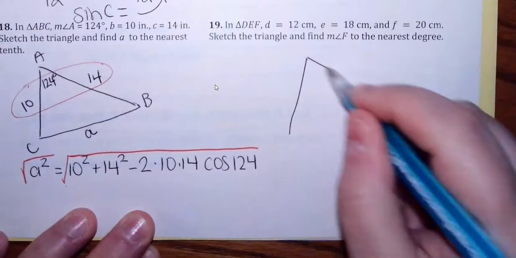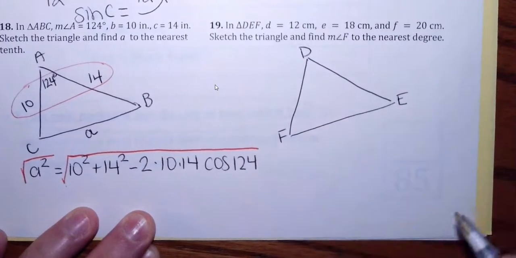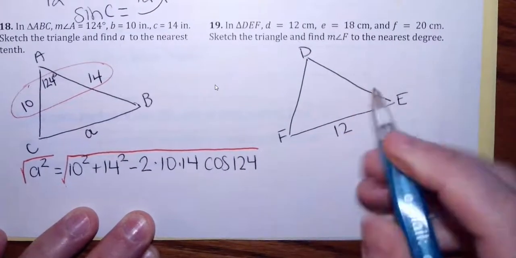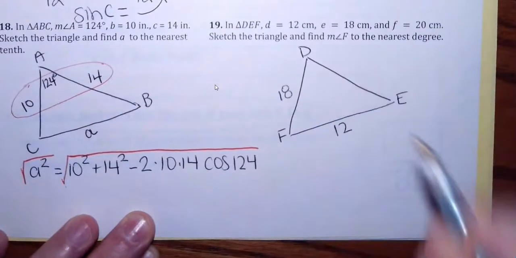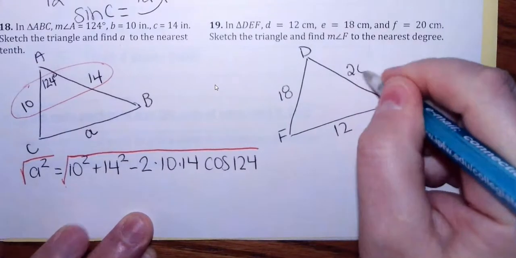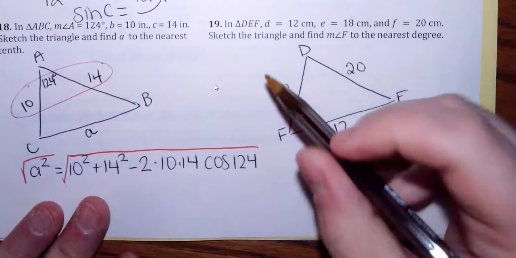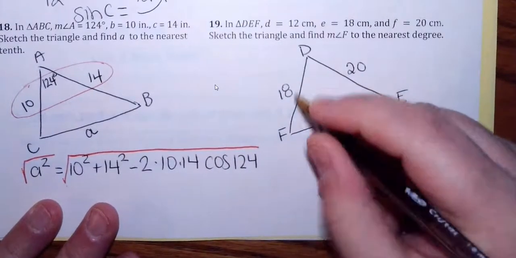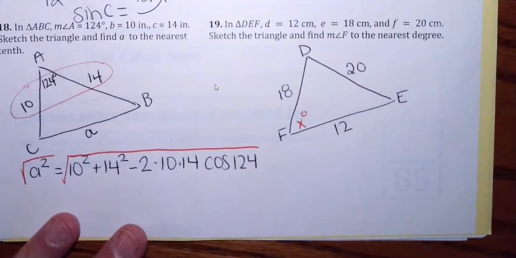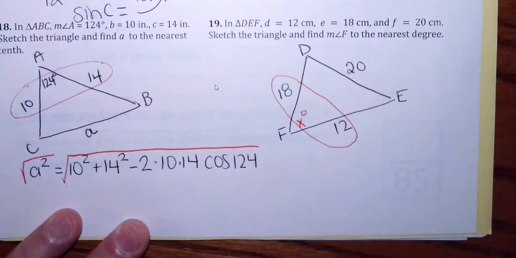And I've got one left. DEF, again, I'm just going to sketch a little picture here. All right, side D is 12, side E is 18, and side F is 20. If you don't have any angles involved, it's going to be law of cosines automatically. I know that. We are going to find angle F, so I'll just call that X for the sake of the problem. Now I know the two sides surrounding that angle, so this one is actually going to be law of cosines one more time.